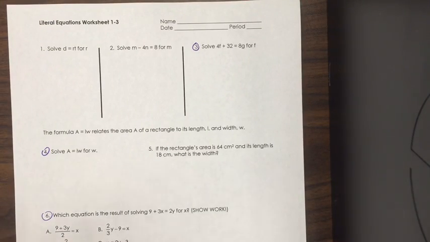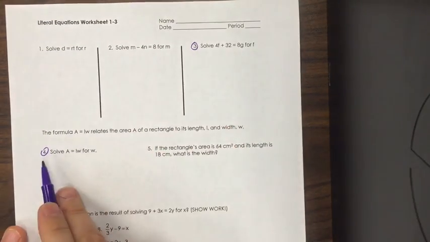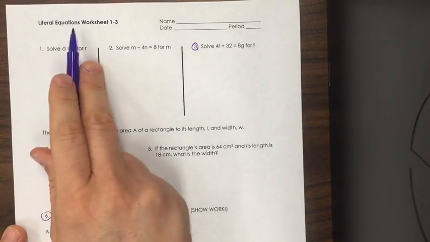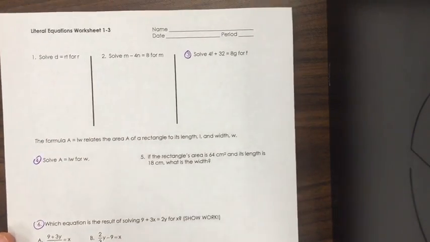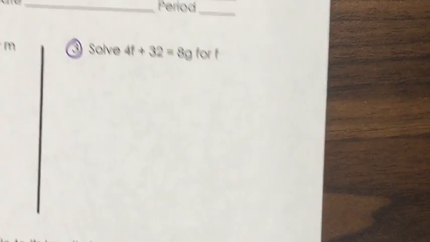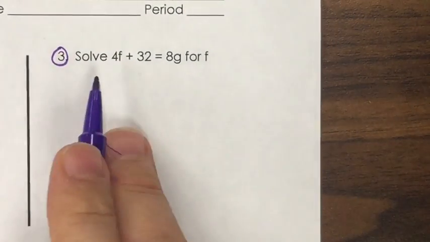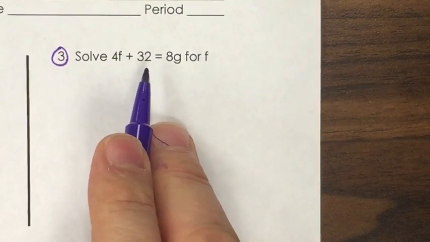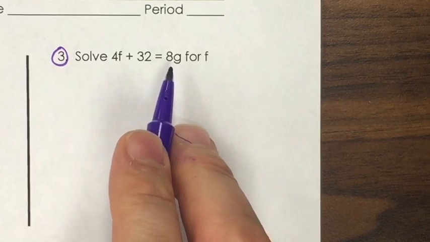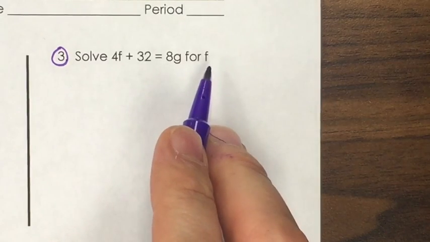In this tutorial, we'll do problems 3, 4, and 6. This is Literal Equations Worksheet 1-3. Okay, let's take a look at problem 3. It says solve 4f plus 32 equals 8g. They want us to solve it for f.